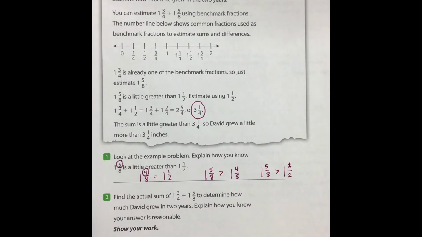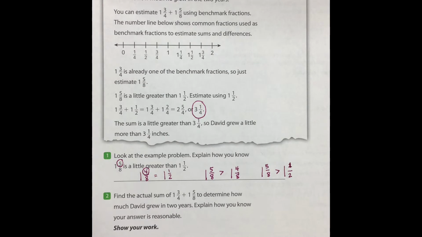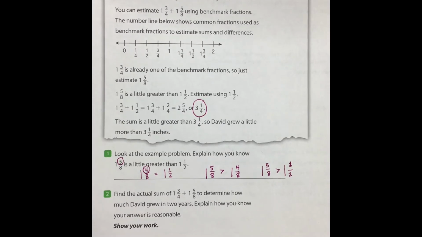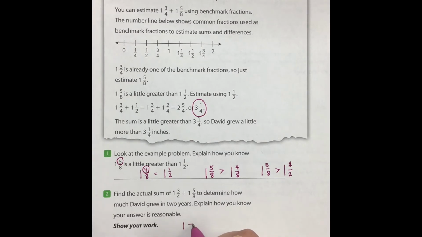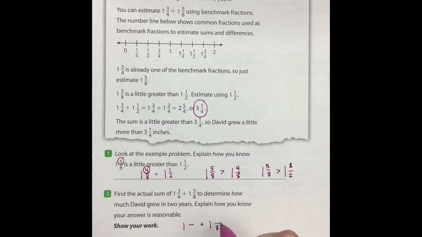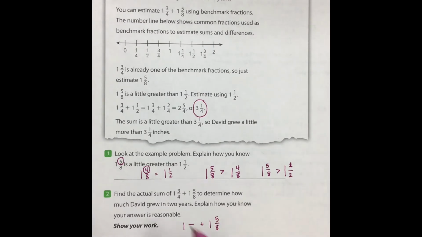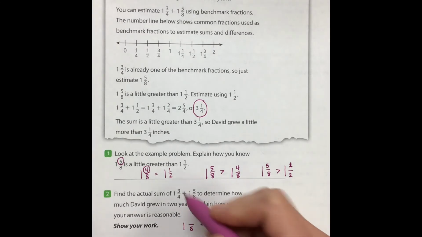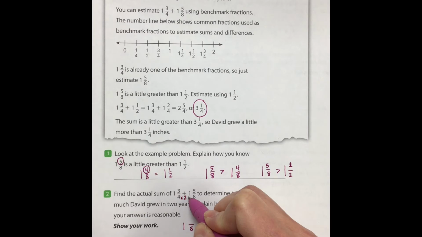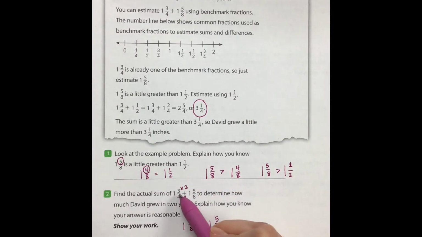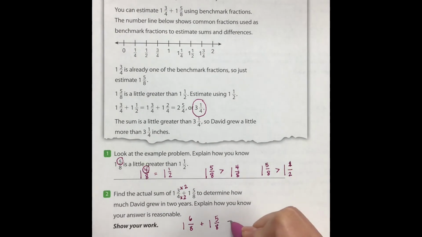So now for problem number 2, we're going to find the actual sum of 1 3/4 plus 1 5/8 to determine how much David grew in 2 years. And then we're going to explain how you know your answer is reasonable. So we're going to first have to change our denominators. 1 3/4 plus 1 5/8. I'm going to make it so that they both have a denominator of 8. And 1 5/8 works already. We just have to change 1 3/4 to something over 8. And to turn 4 into 8, I have to multiply it by 2. What I do to my denominator, I have to do to my numerator. So 3 times 2 gives me 6.